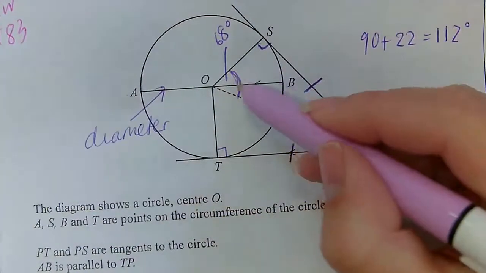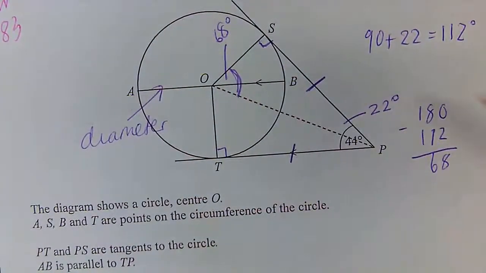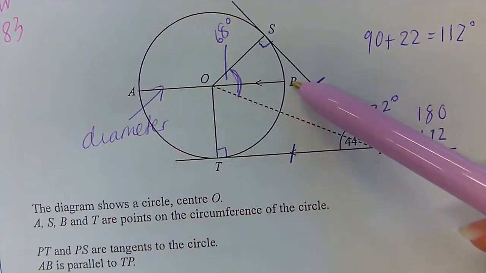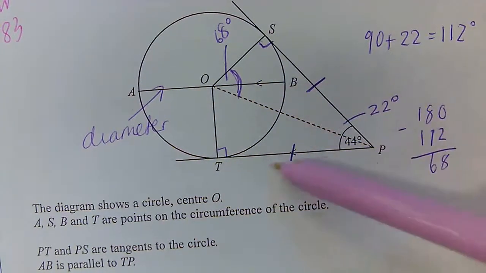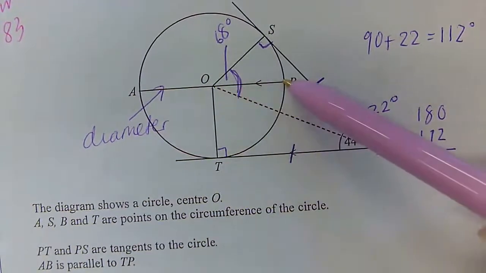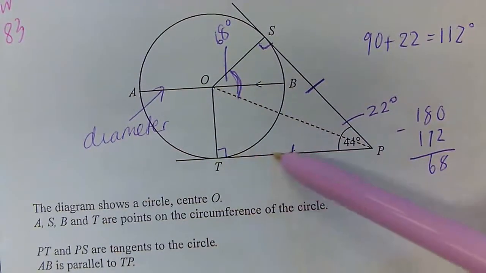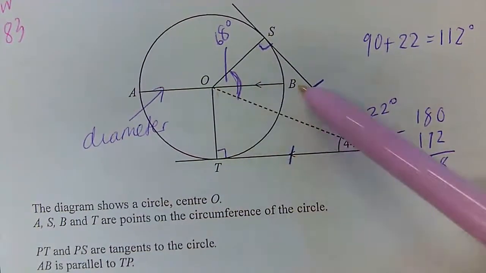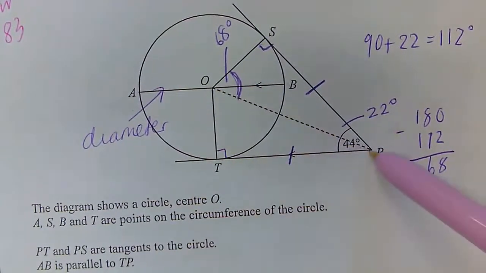This whole angle. What do we want to work out? We wanted to work out SOB. So what do we need to do here? Well, because they're parallel lines, we've got a Z angle. We don't call them Z angles, we call them alternate angles.